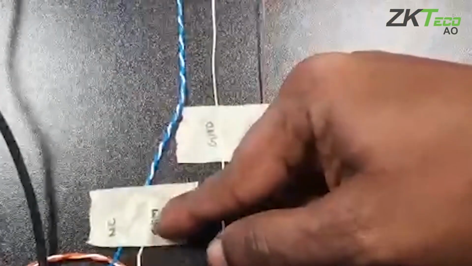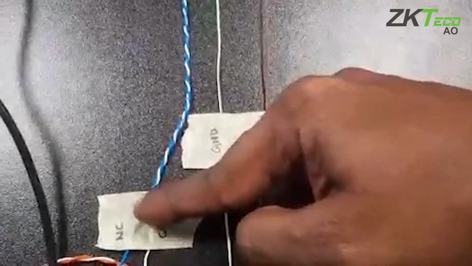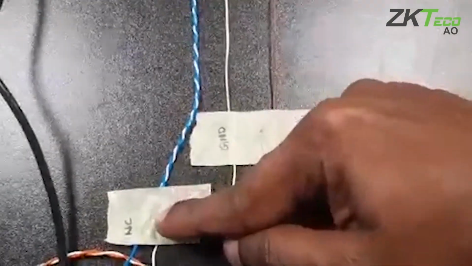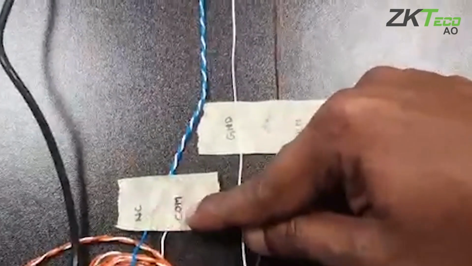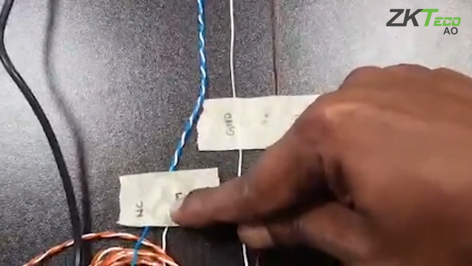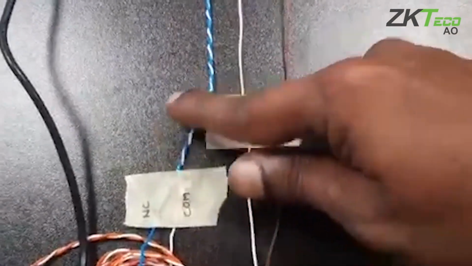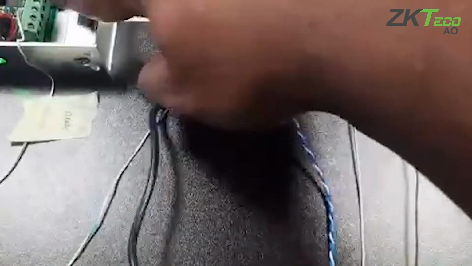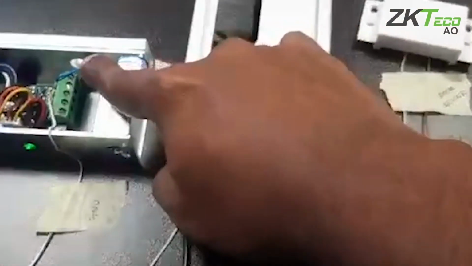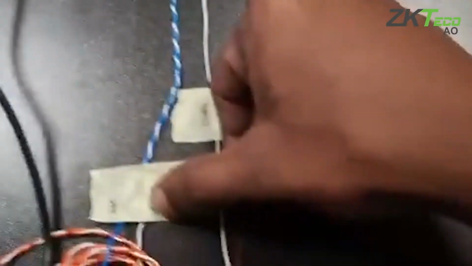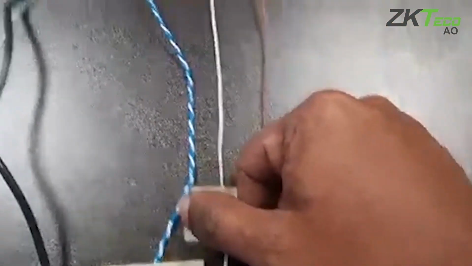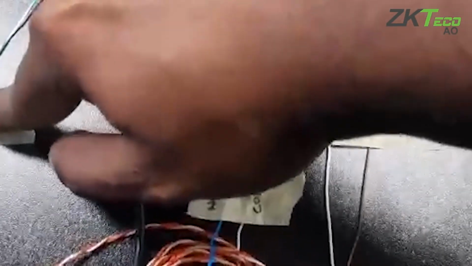And NC common, so the device will have NC1 common one. Here the blue cable is NC and the blue white cable is COM. NC will be directly connected to the lock 12 volt over here, and the COM will be connected to the 12 volt of the device.